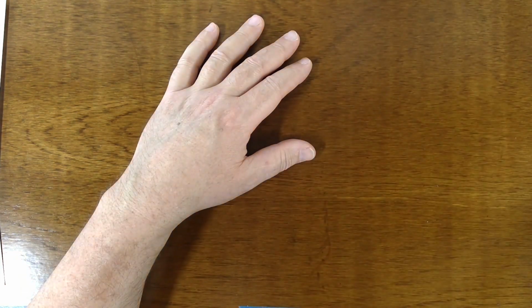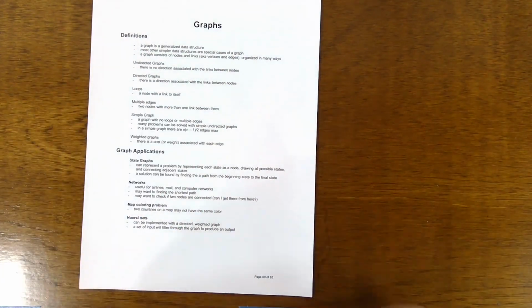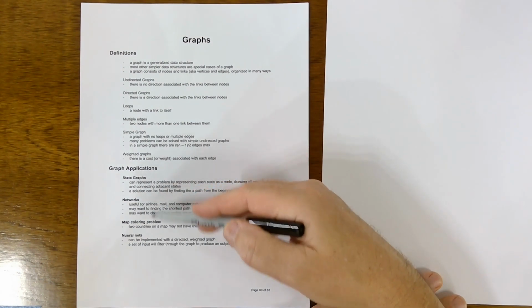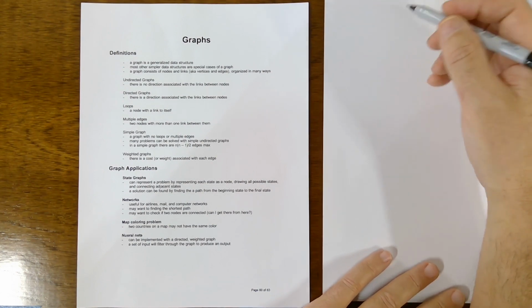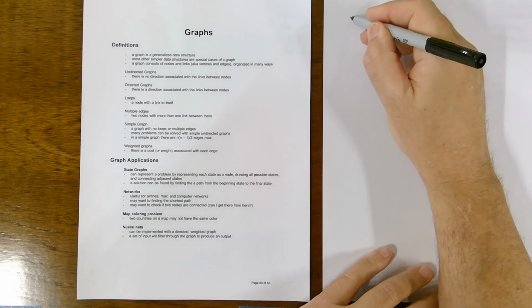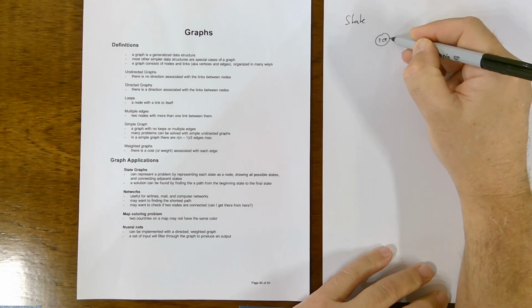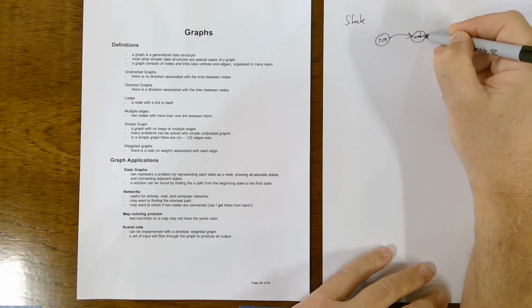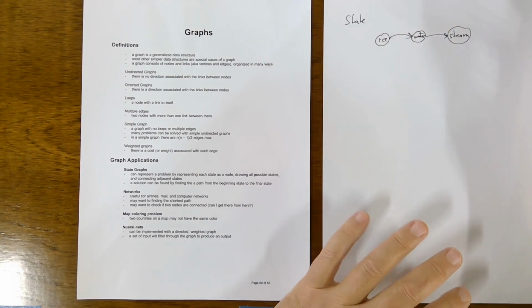So what about graphs? What can we use graphs for? Here's some applications just out of the notes. You can represent the state of a process, like let's say you could have ice, and then maybe you move to water, and then you move to steam. So this is like the 3 states of matter.